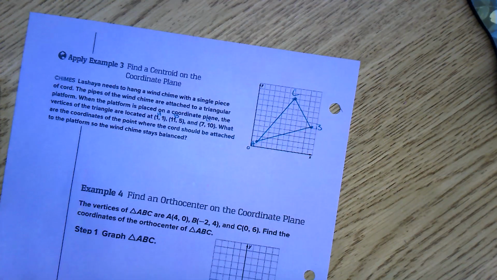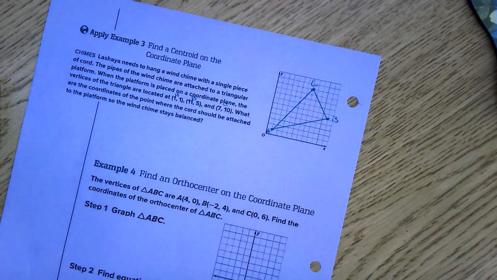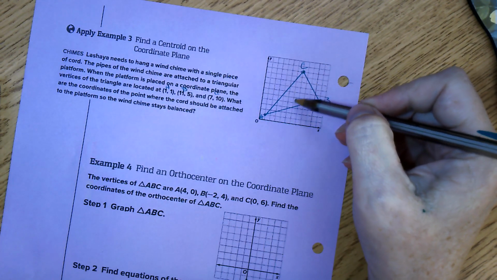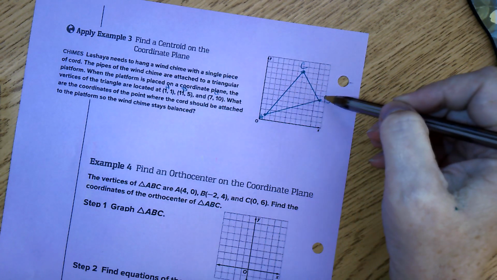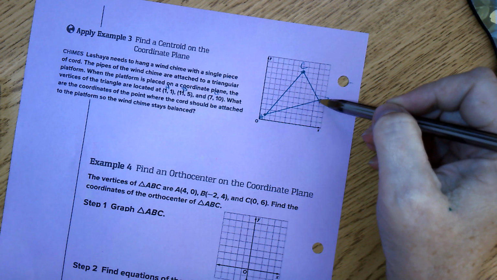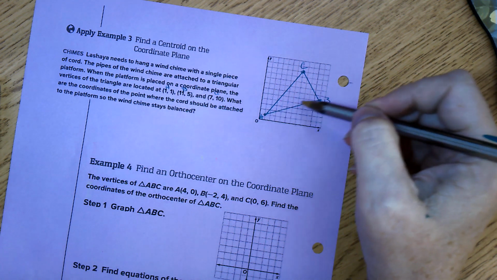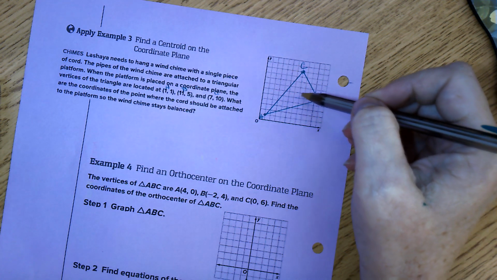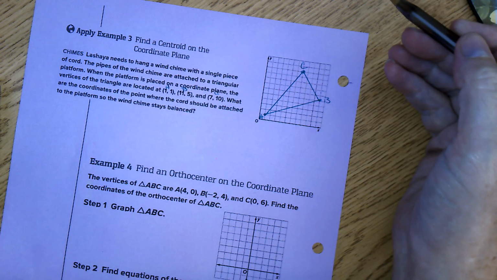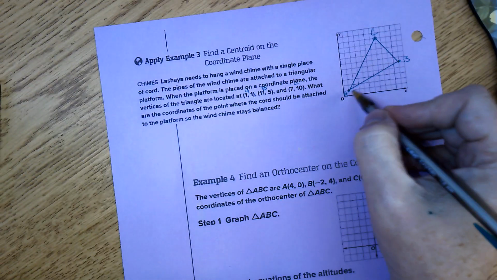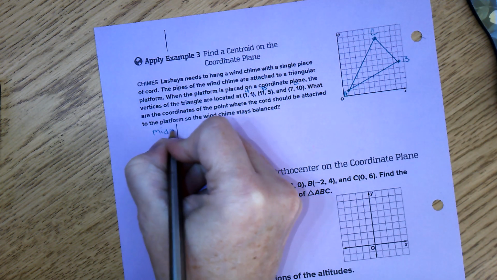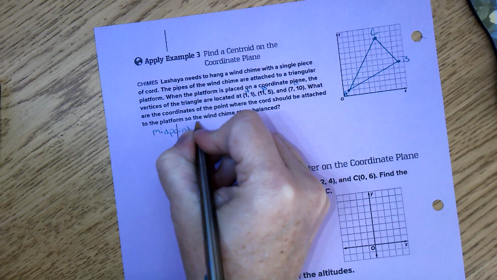Alright, so what we're needing to do to find the centroid is we're going to go from each vertex to the median or middle of each side across from it. Well, we have to find the median or midpoint of each of our sides, so we can go from our vertices over to the midpoint precisely. So we know a midpoint formula for points. So let's do A, B first. So let's first find our midpoint of A, B.